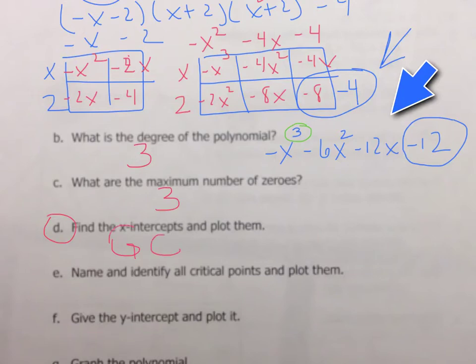And because I know this is a cubic, this is going to have an inflection point. I know that this particular function, from our family of functions, is a cubic that was shifted left 2, down 4, and flipped.